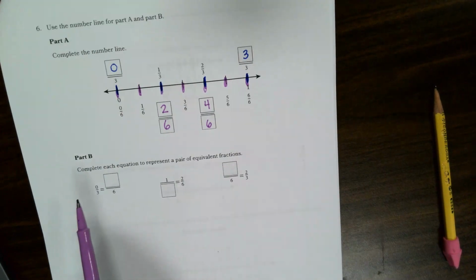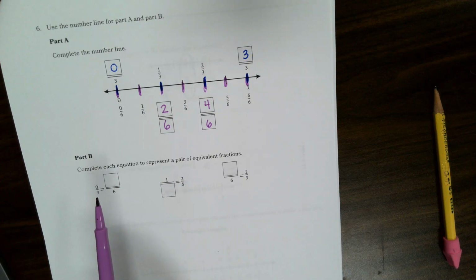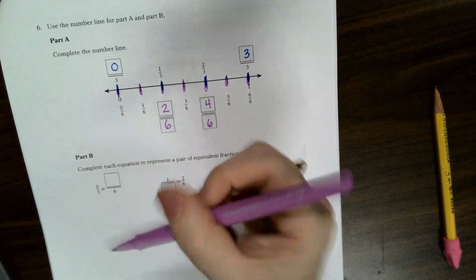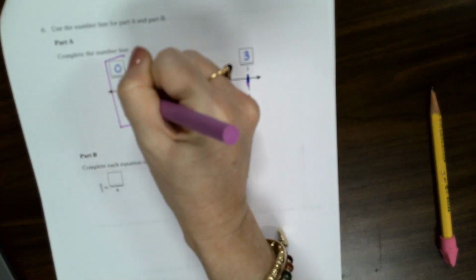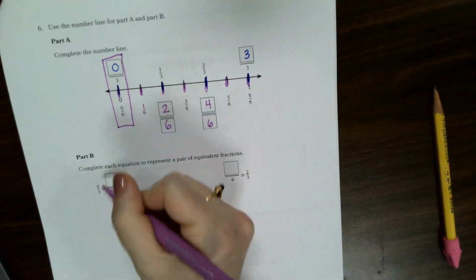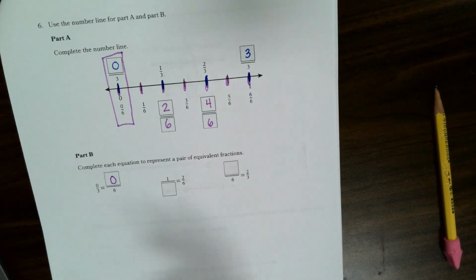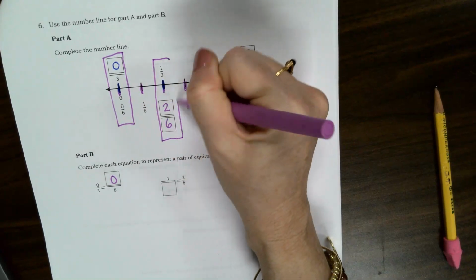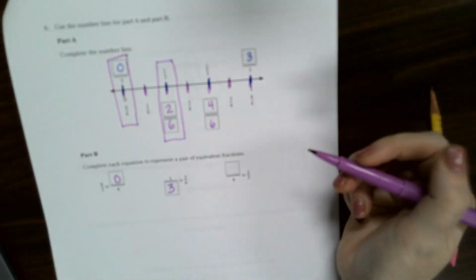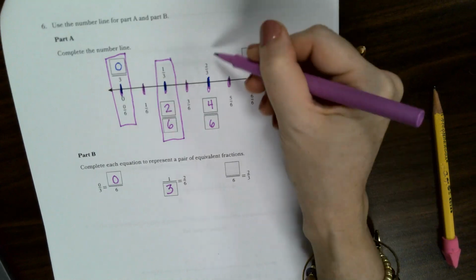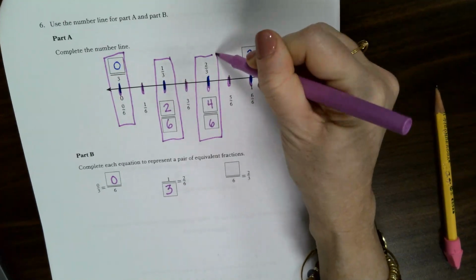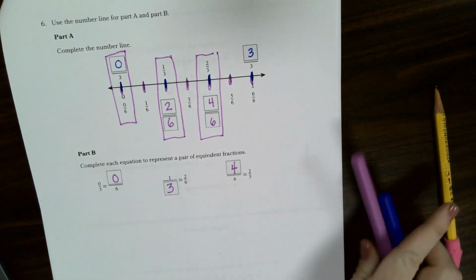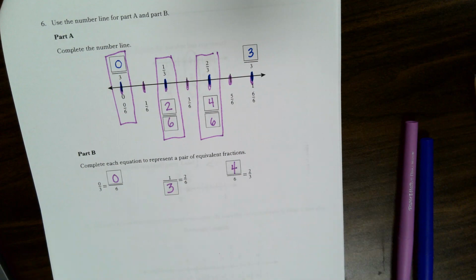The second part says complete each equation to represent a pair of equivalent fractions. 0/3, I can box it in, is equivalent to 0/6. 2/6 is equivalent to 1/3. 2/3 is equivalent to 4/6. Hope that is helpful for you as you study for your Topic C quiz on fractions.